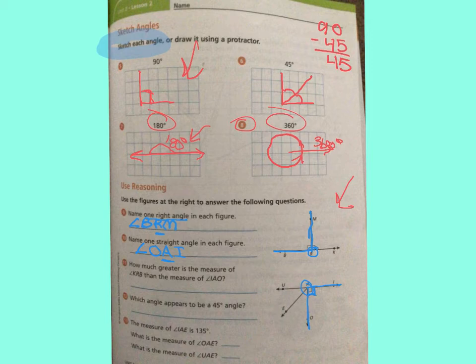So let's see, KRB. How much greater is that straight angle than this one, angle IAO? Well, I know that this angle here is a straight angle, and I know that that's 180 degrees.